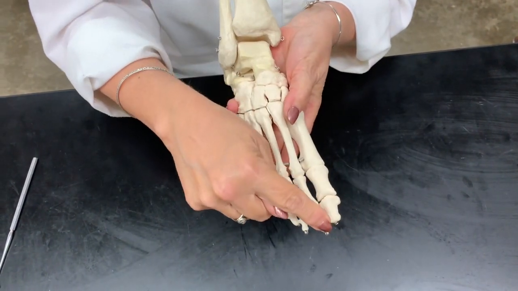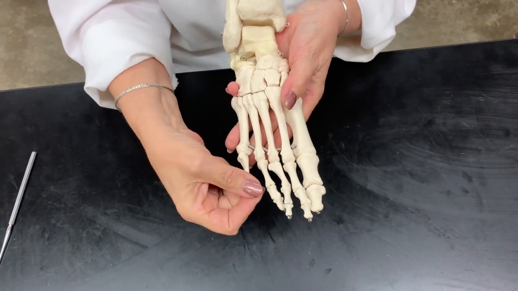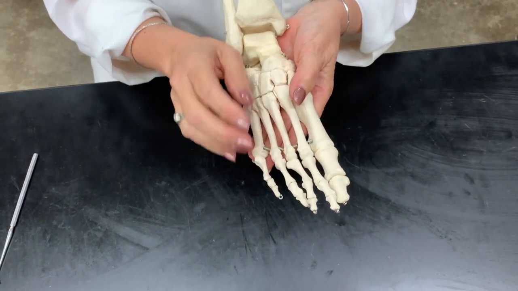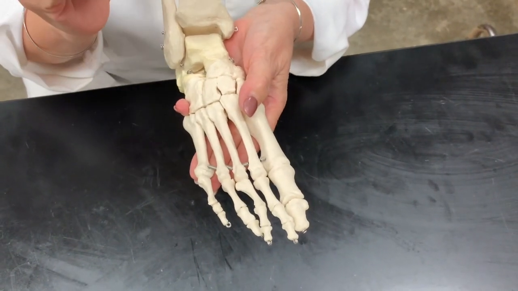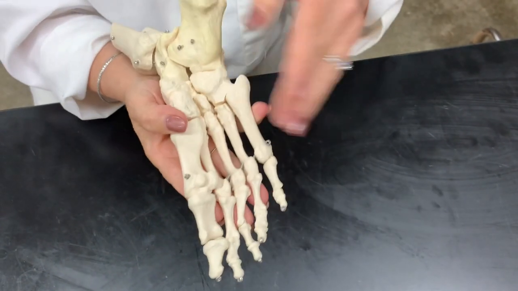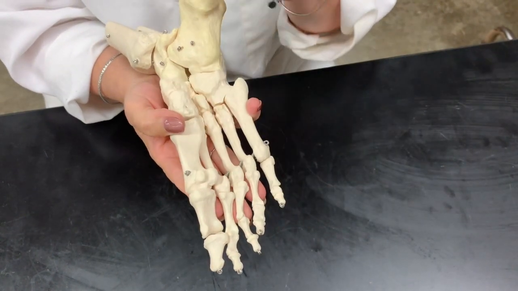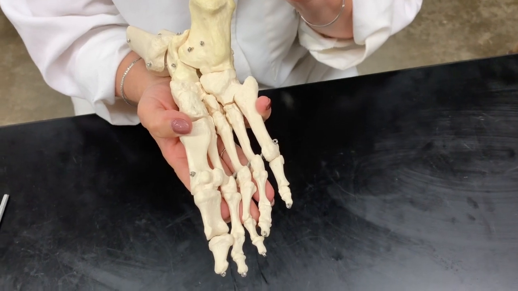Similarly, on the distal aspect of 2, 3, 4, and 5, we are going to have 4 insertions for our extensor digitorum longus. And on the plantar surface, 2, 3, 4, and 5, we're going to have the tendons of our flexor digitorum longus.